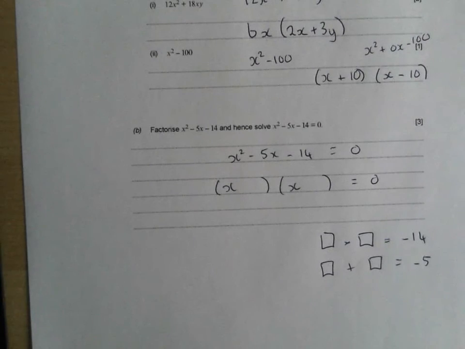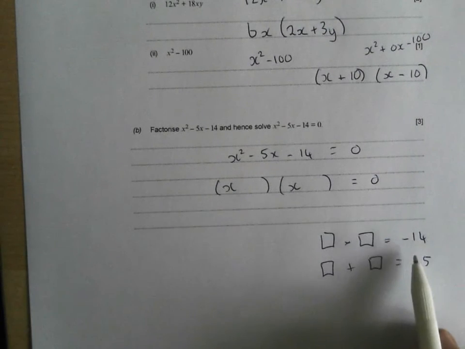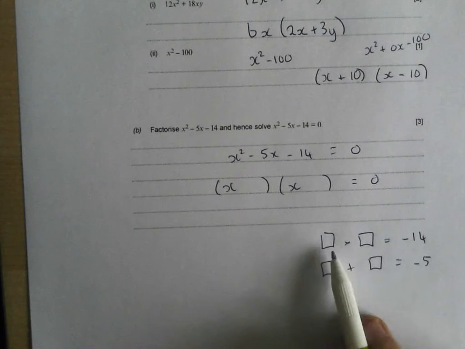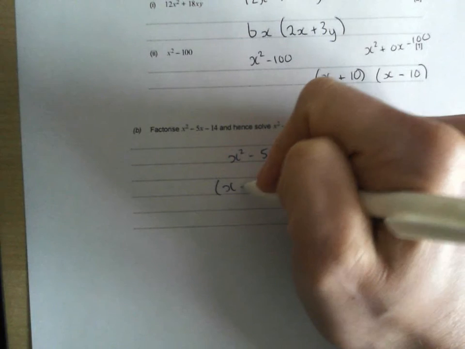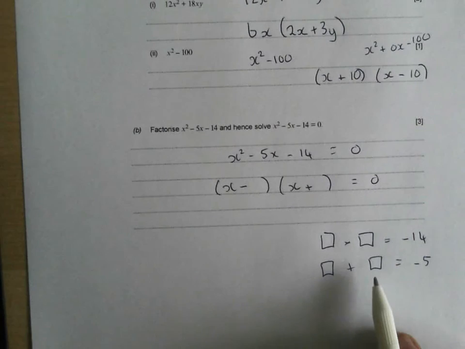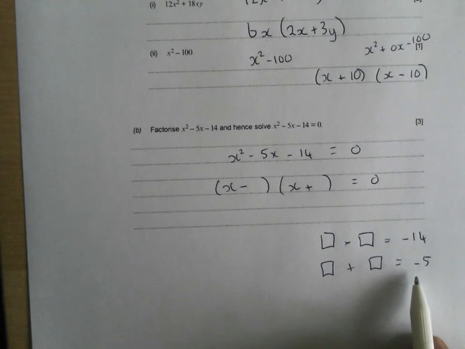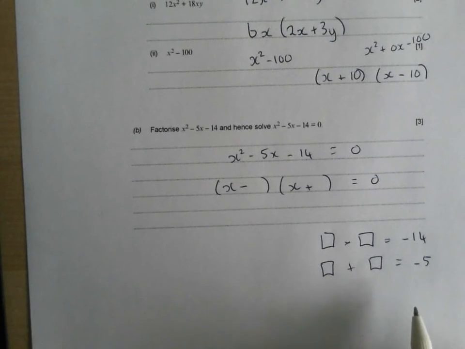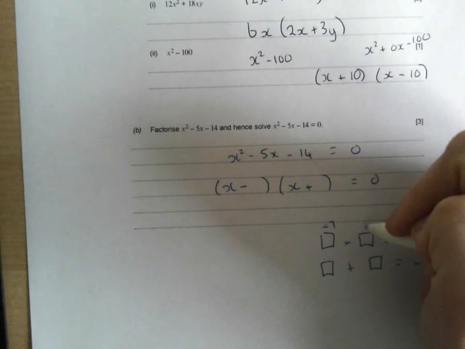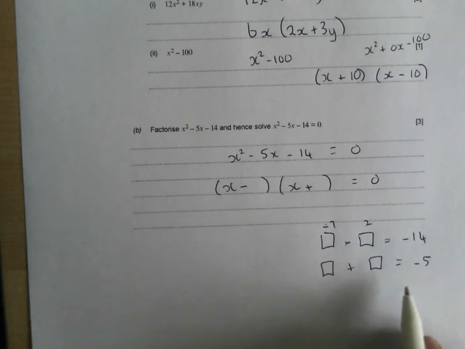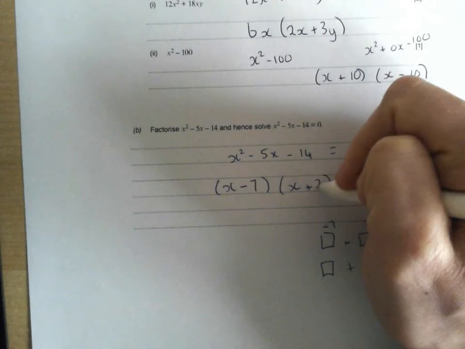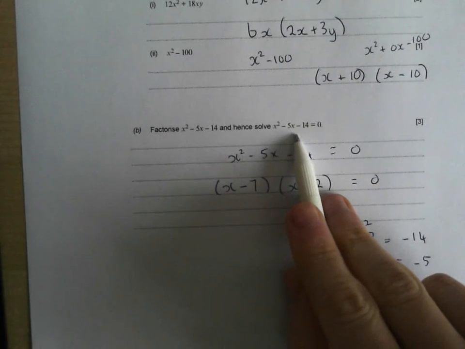Right, so is it going to be a 7 and a 2 job again to give minus 14? I think so. And I think one's got to be negative and one's got to be positive. So we might as well get that in there now. And when you add them up, you've got to get minus 5. Well, that tells me the negative's got to be bigger than the positive, I think. And I think it's going to be minus 7 and 2. Minus 7 times 2, minus 14. Minus 7 add 2, minus 5. There we go. Perfect.